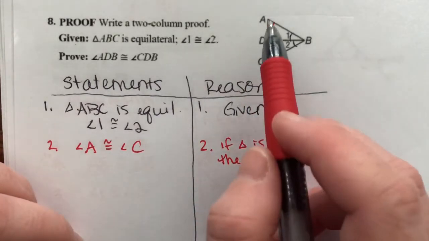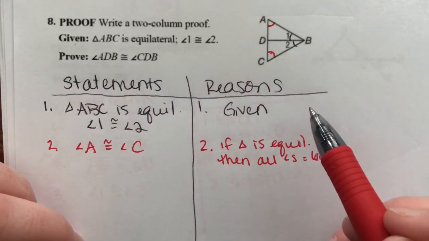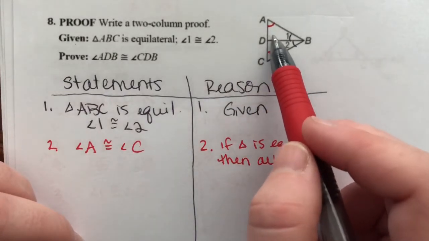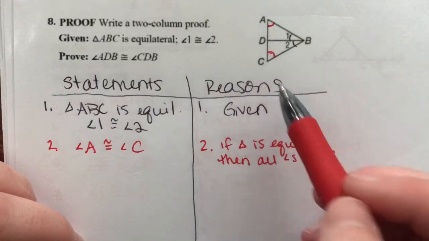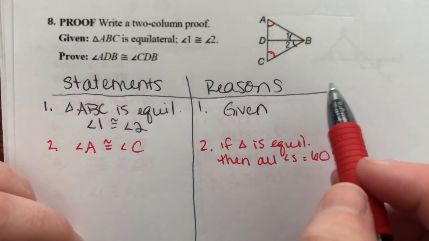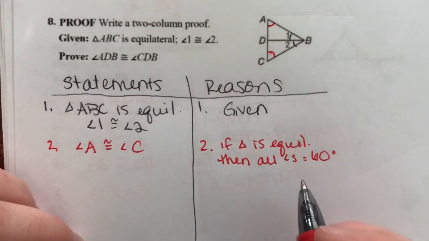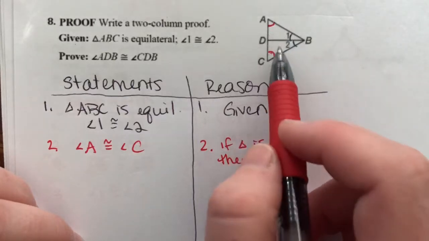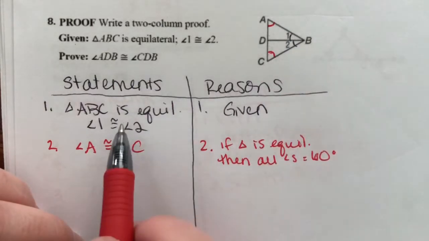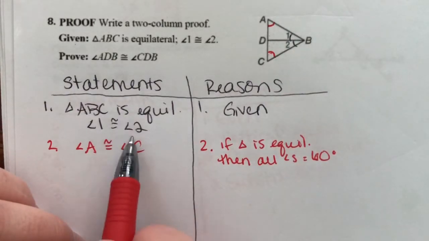And once I prove that I have two congruent triangles, and these angles right here in each triangle are corresponding, then I can say corresponding parts of congruent triangles are congruent, right? Anytime I name a triangles congruent, I can name any parts of those triangles congruent because of CPCTC. So my goal here is to first prove that the two triangles are congruent.